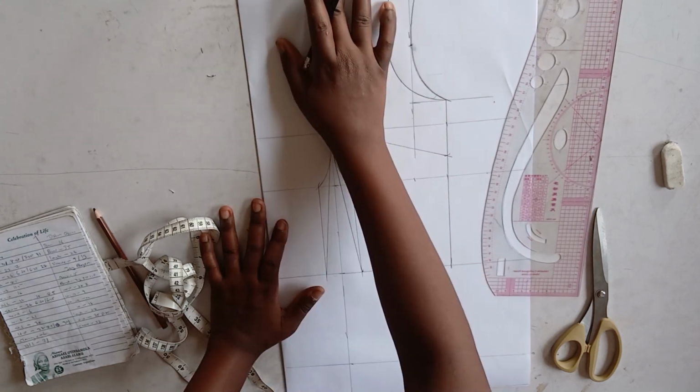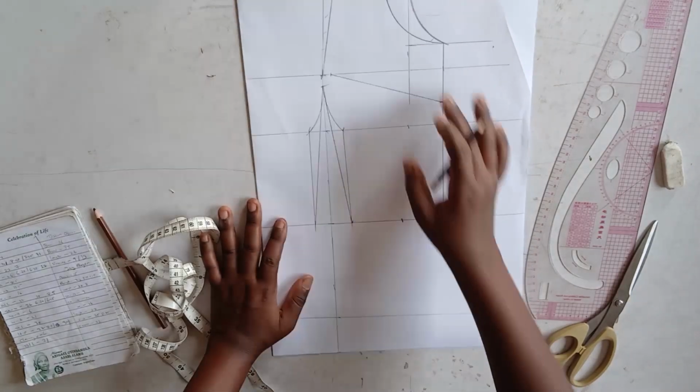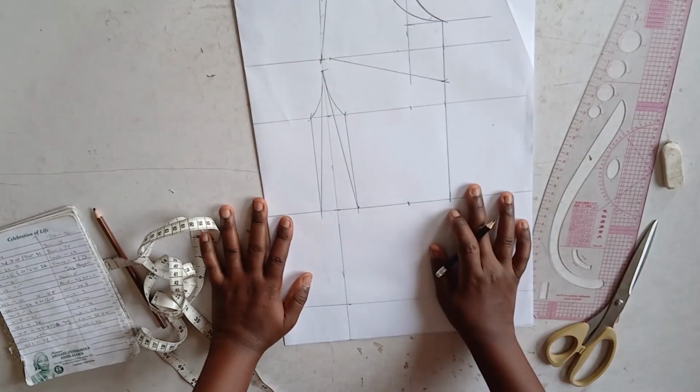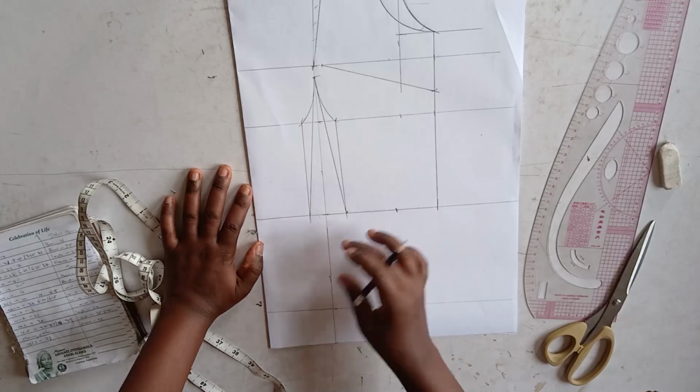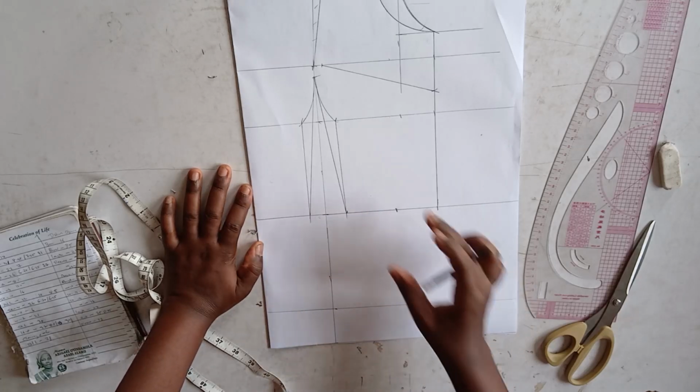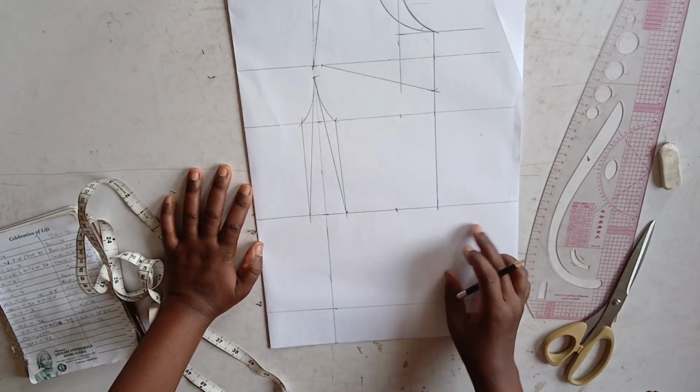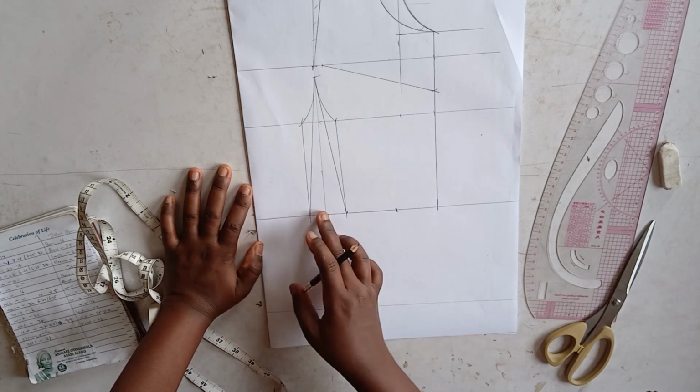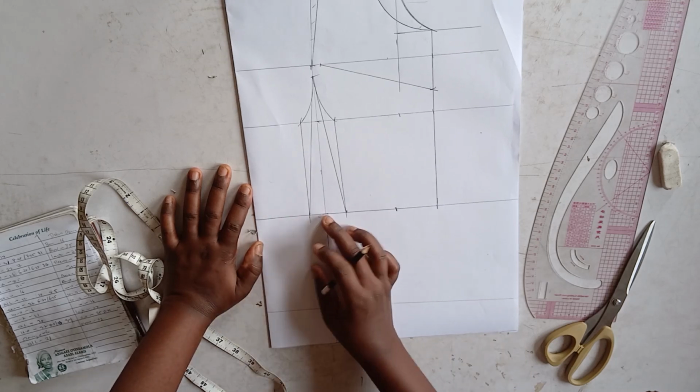So once we are done with the neckline, now is when we cut it out that we are going to do the wing collar and all of that. Now you notice that on the lower part of this top, length down from the waist, there is no dart on that part, the asymmetric hem. From the waist down to the hem, there is no dart on that part.